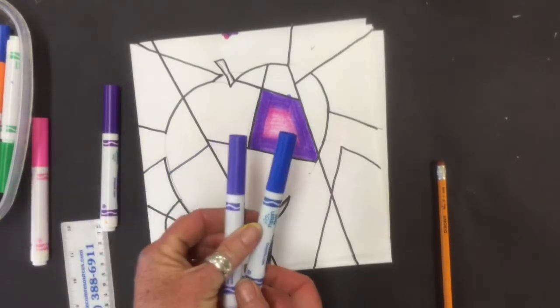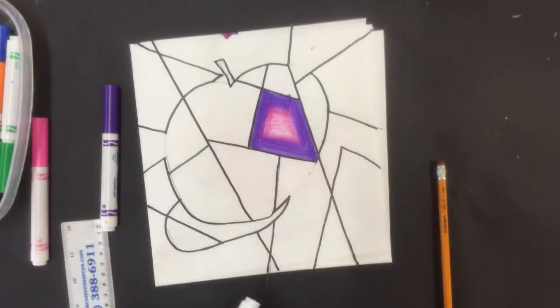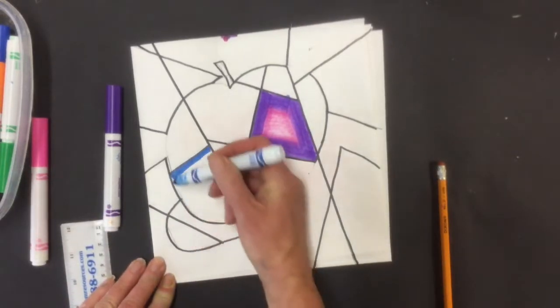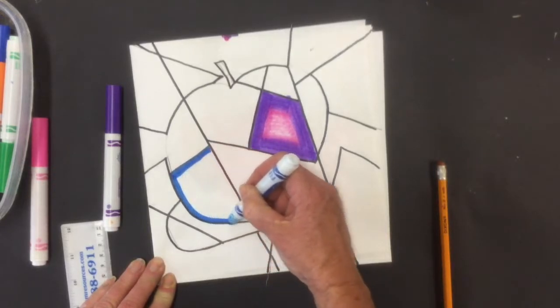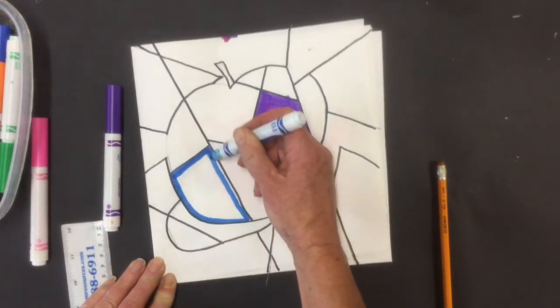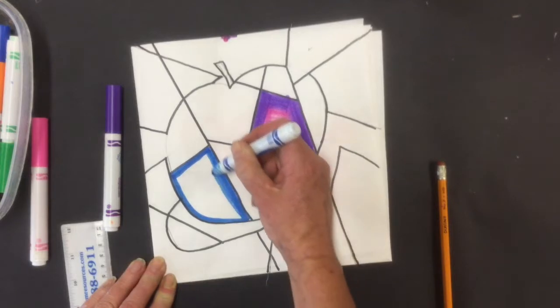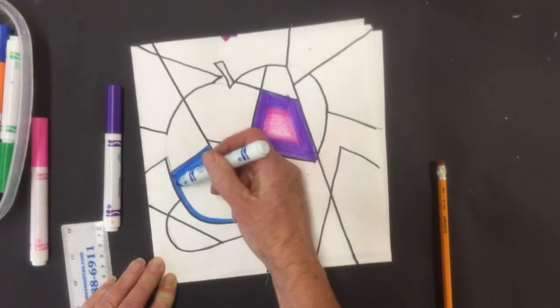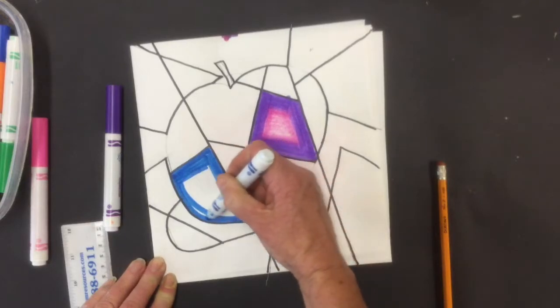I might do that again with blue and purple. That looks good. I kind of like the way that turned out. So I might do the same thing over here with some blue. You can do that with colors that are in the same color family. Yellow and green would work nice together. Blue and green, blue and yellow.